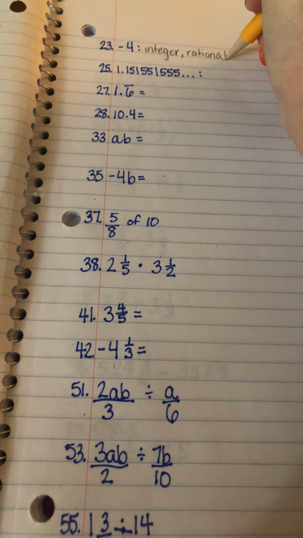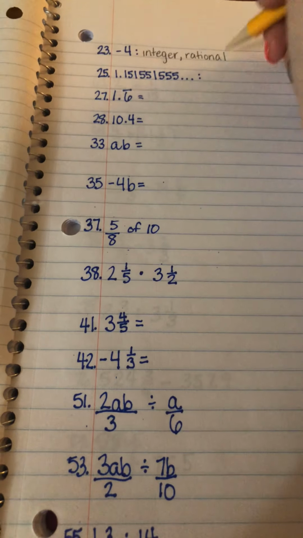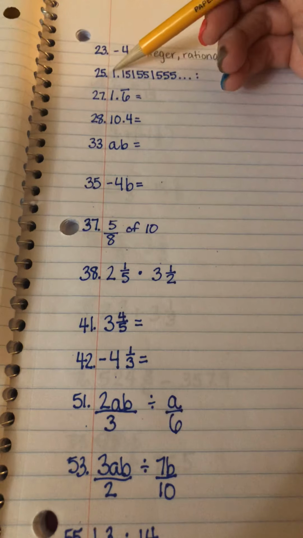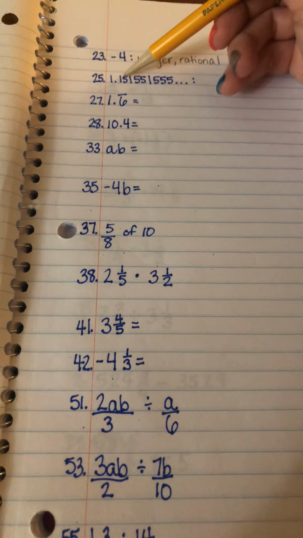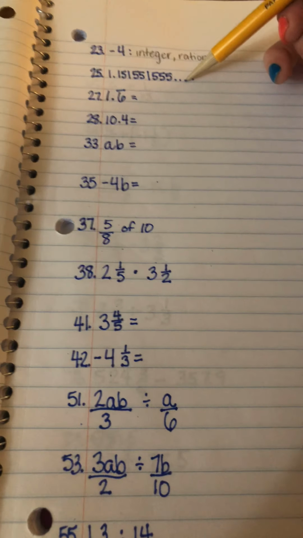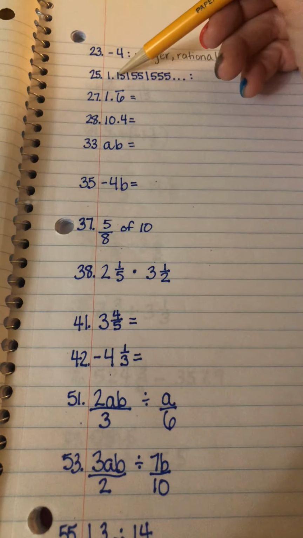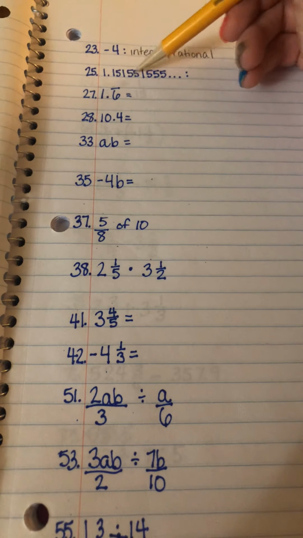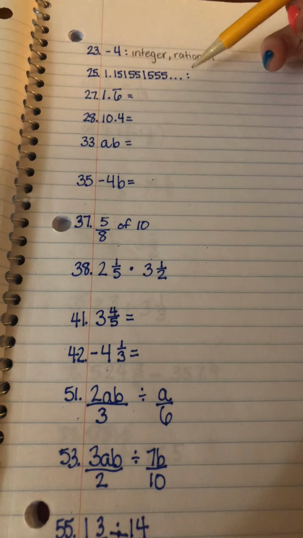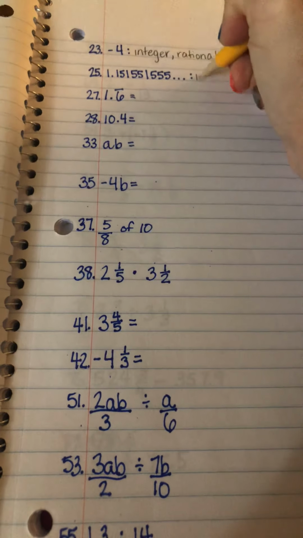So you just put rational. All right? It wants you to do the same for 25. All right, if you look, you have a whole number plus there's no pattern, and these dots here mean that it just continues with these numbers, but there's no pattern. 1 5 1 5 5, it just keeps going. So that means that this number is irrational.